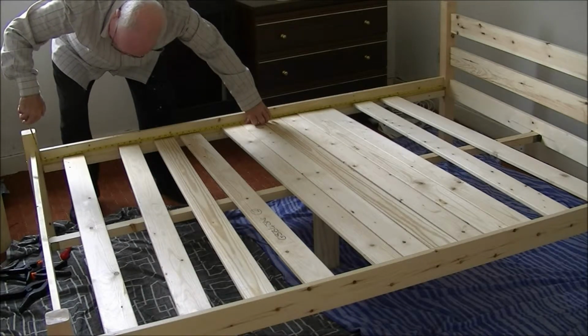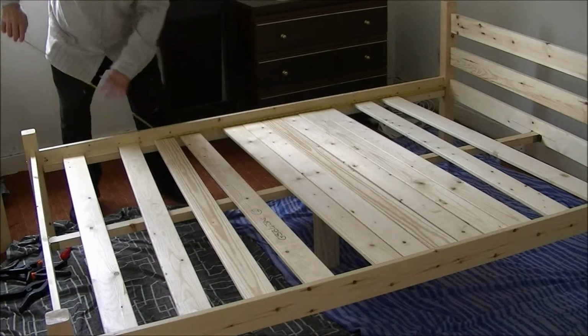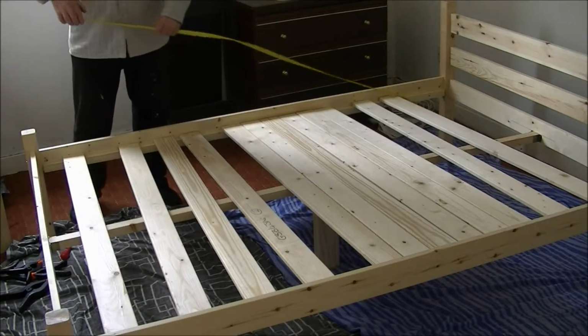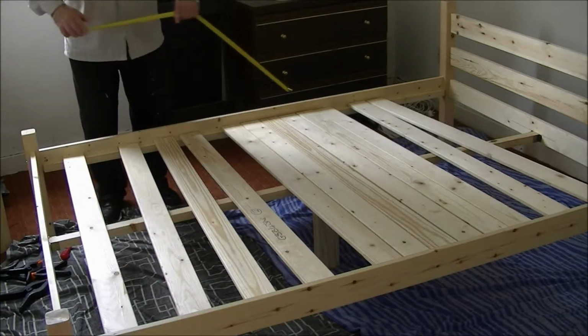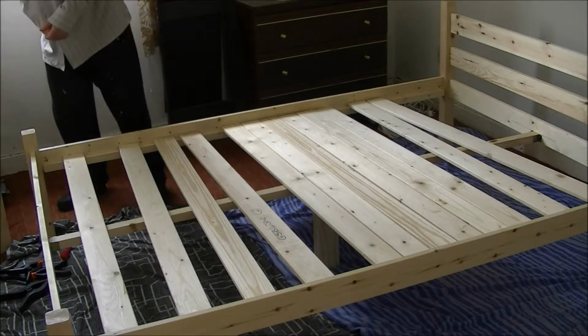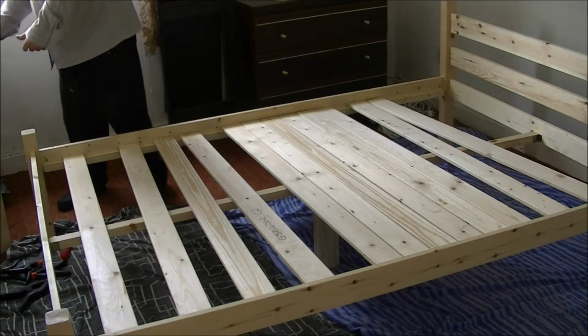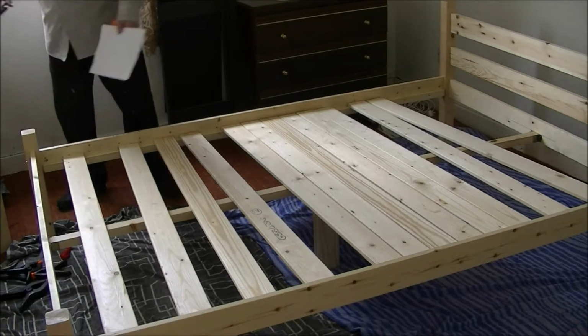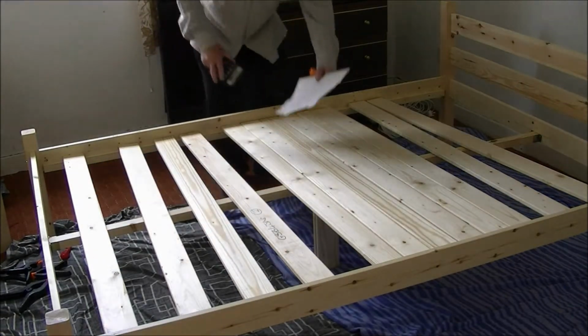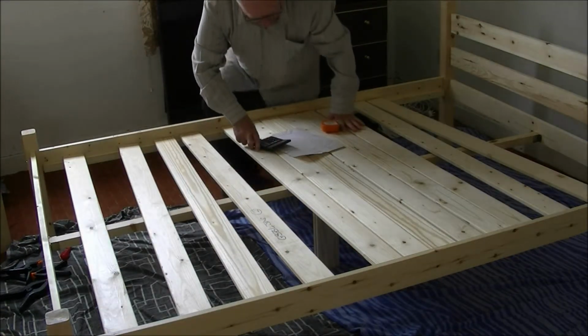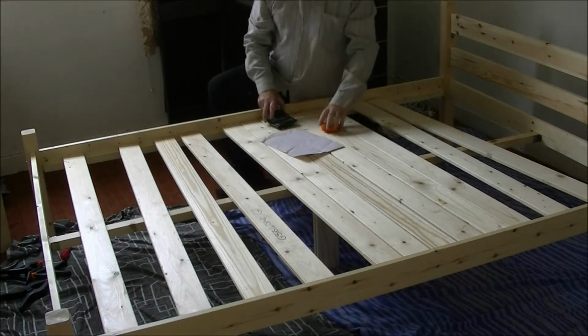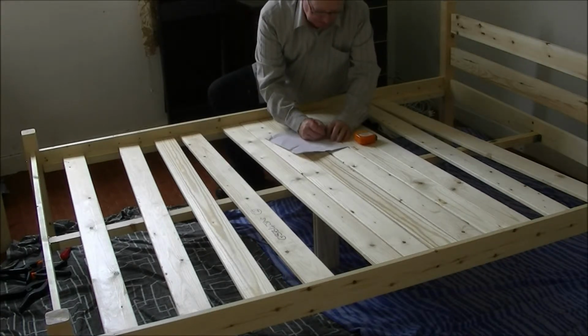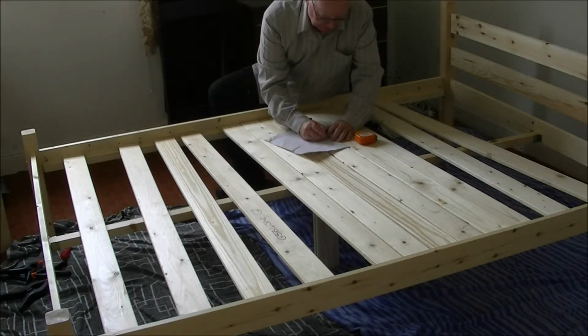It is 190 centimetres. That's the total length.